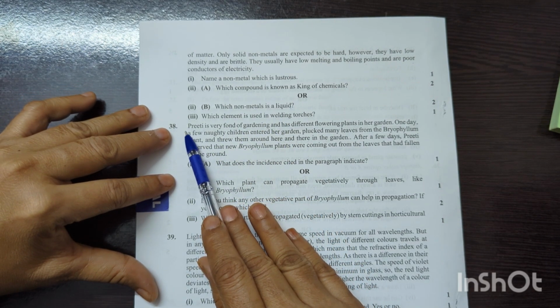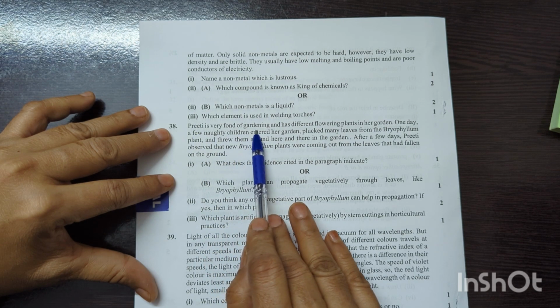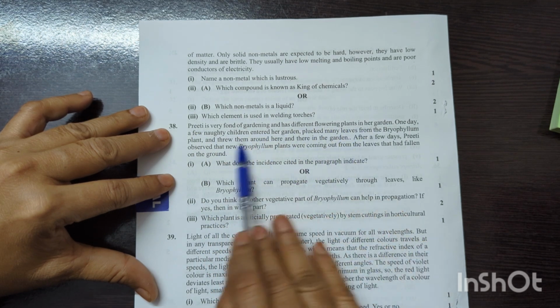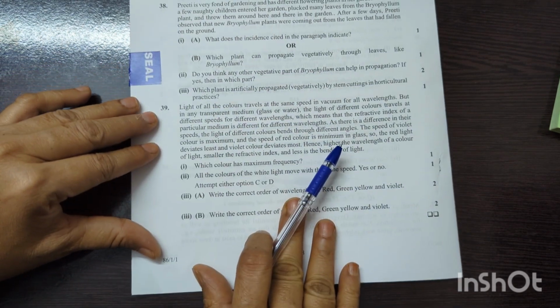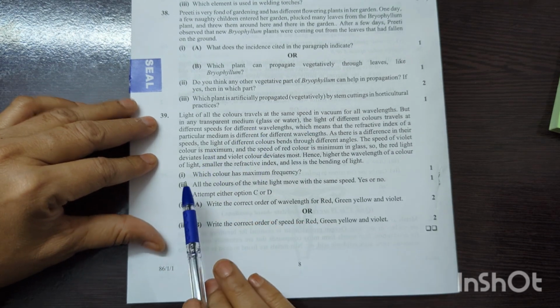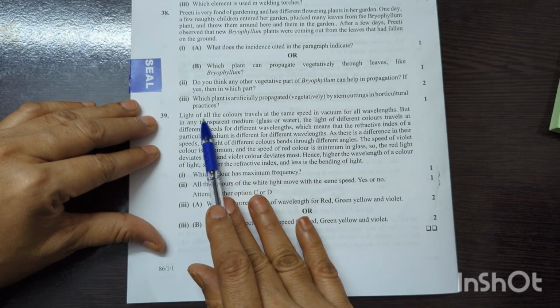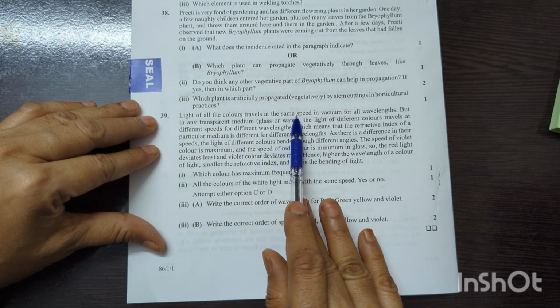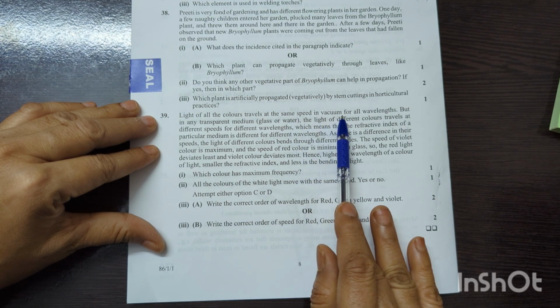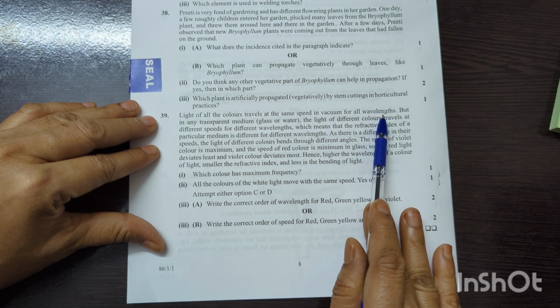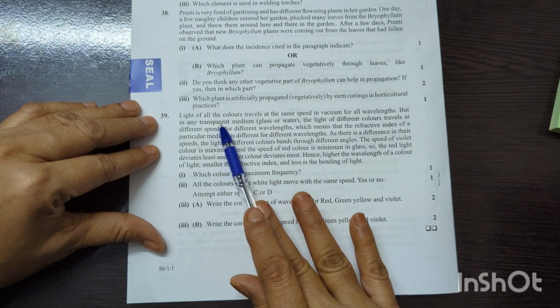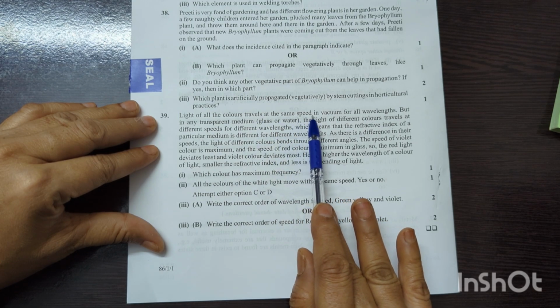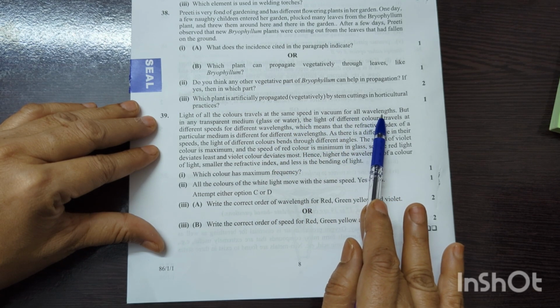We have come to the 38th question. Preeti is very fond of gardening, and it's a biology question. Please handle it. Now we have come to the last question, which is a physics question. I prefer to answer this. Light of all colors travels at the same speed in vacuum for all wavelengths.